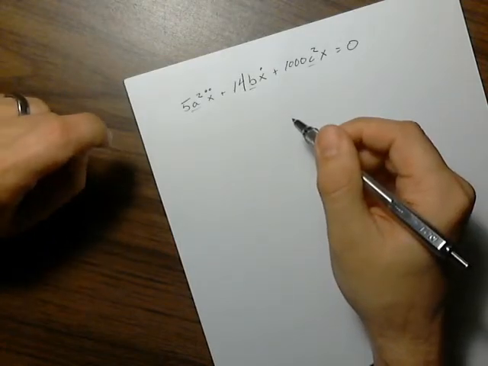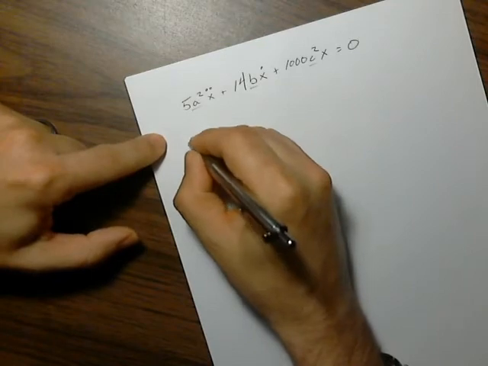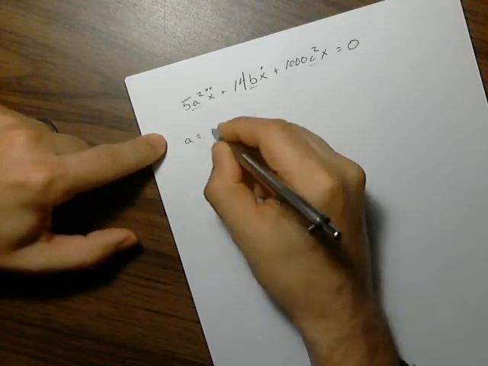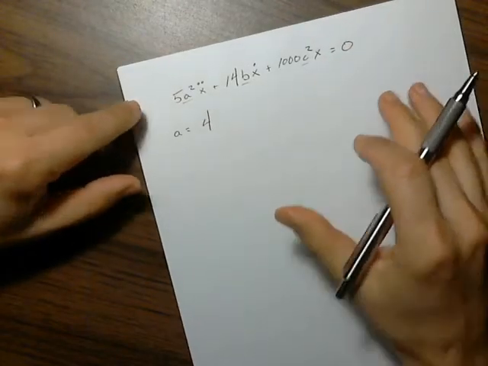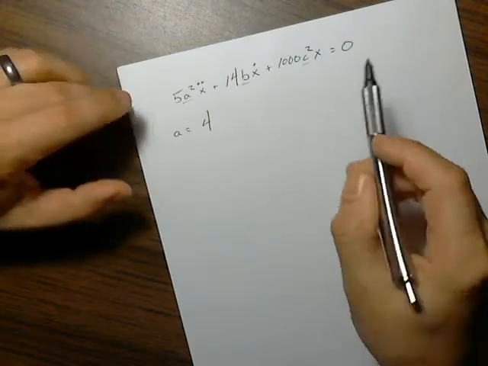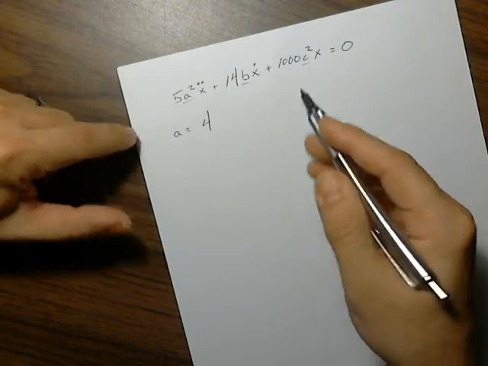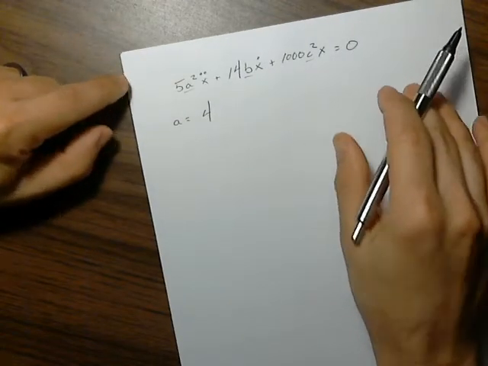So let's say A is equal to 4. Notice I'm being really sloppy with units. I haven't assigned units to anything, but these would have units in real life. Since we don't have a situation in mind, none of this has meaning yet.